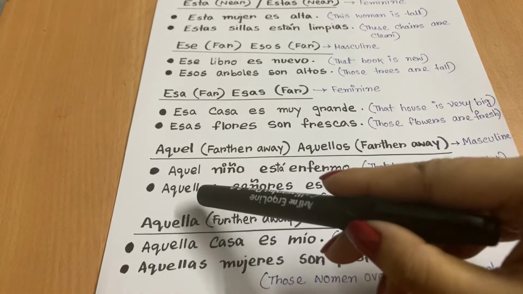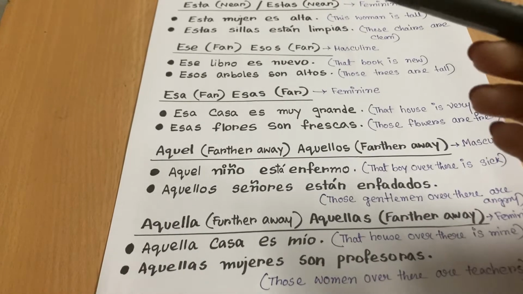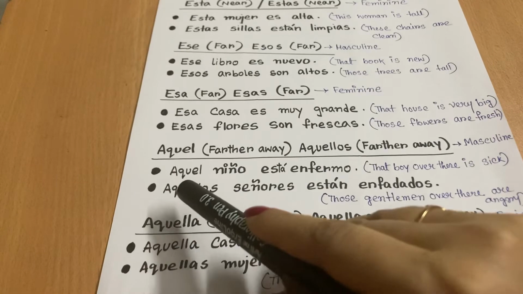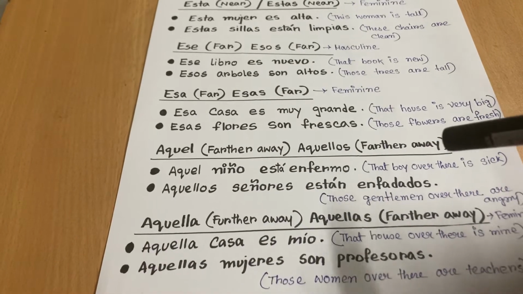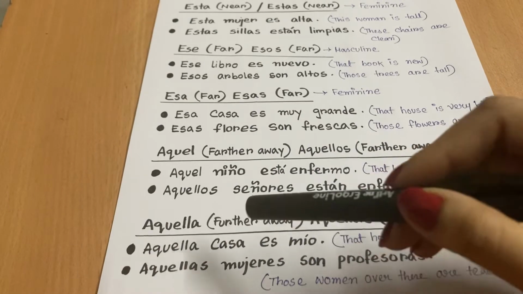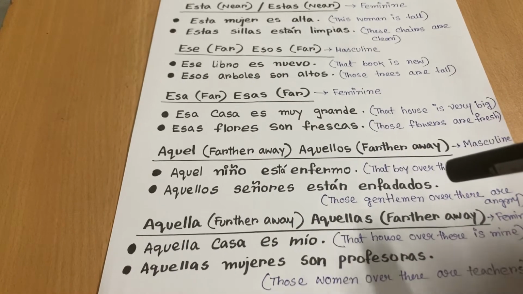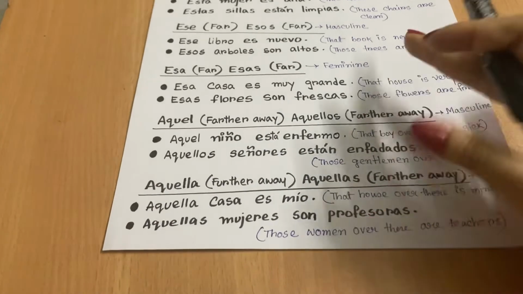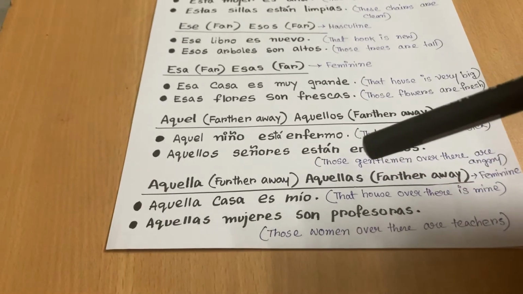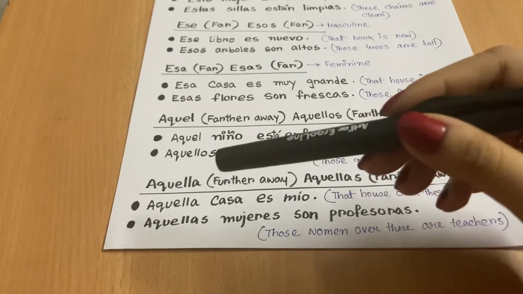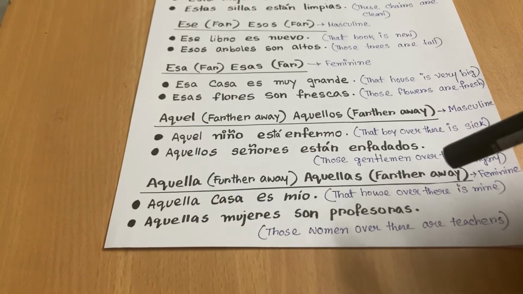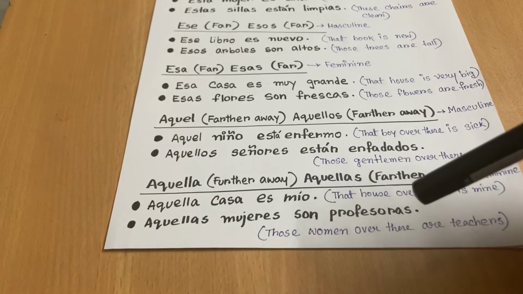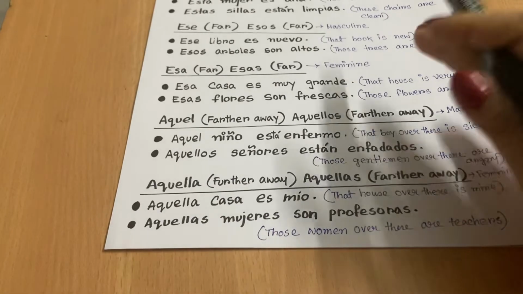Next, aquel, farther away or the furthest away, aquellos. Now, aquel niño está enfermo. That boy over there is sick. Aquellos señores están enfadados. Those gentlemen over there are angry. Now the last set is aquella, aquellas. Aquella casa es mía. That house over there is mine. Aquellas mujeres son profesoras. Those women over there are teachers.